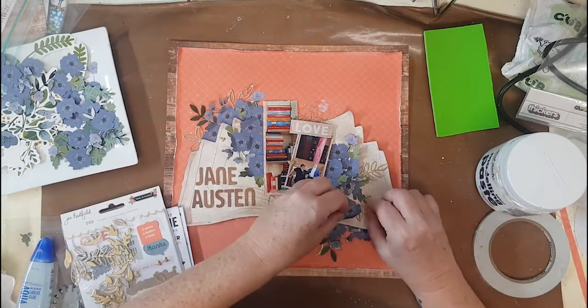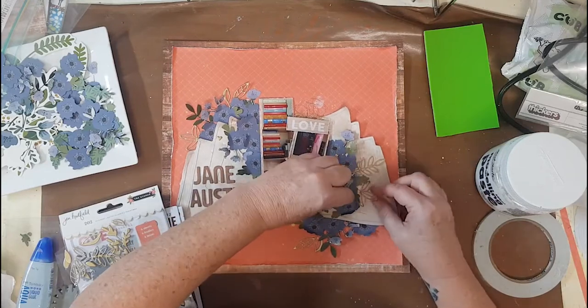The final layout is coming up, and with some close-ups as well.